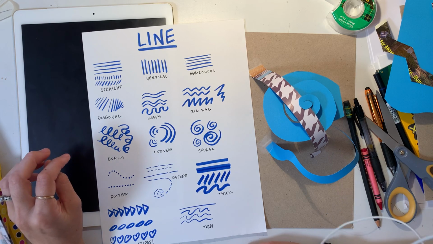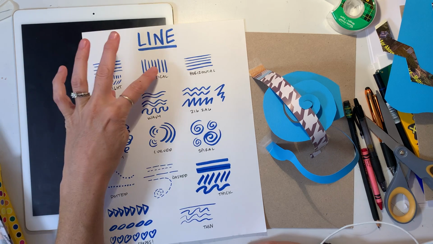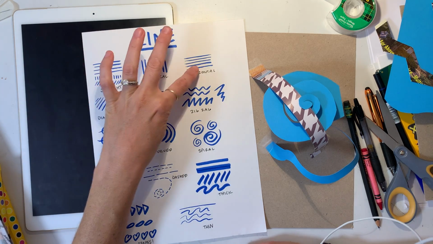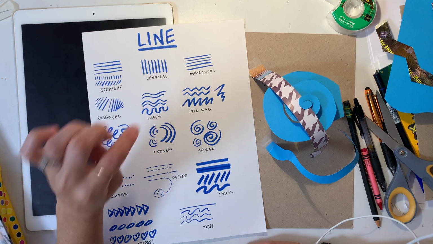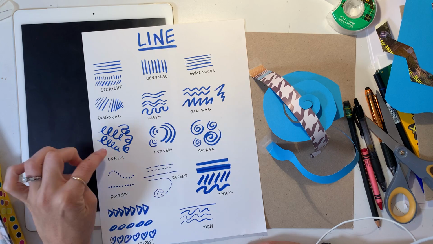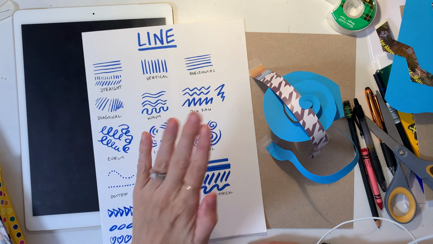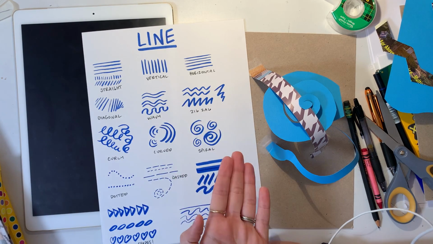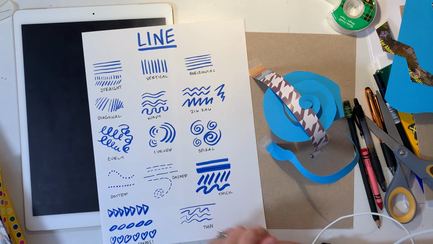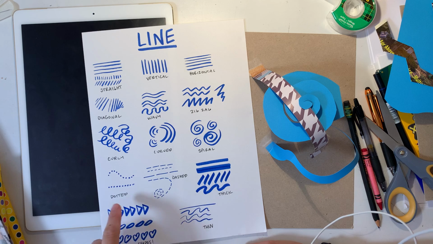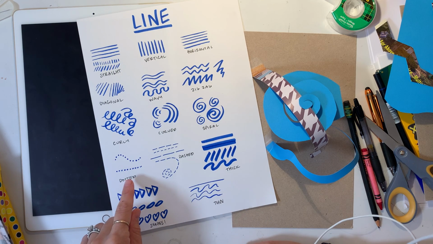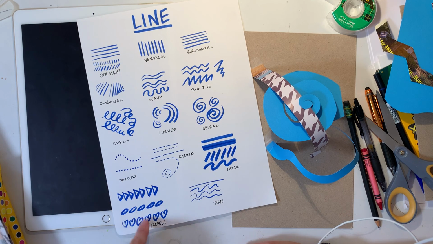and by no means does it have every type of line, but just some. So straight lines, these are straight lines that are vertical, ones that are horizontal, these are diagonal straight lines, wavy lines, zigzag, curly, curved are just like straight lines but bent a little bit, spiral, they go all the way around. You can even have lines that are made of shapes, so like dotted, dashed, or these shape lines here.